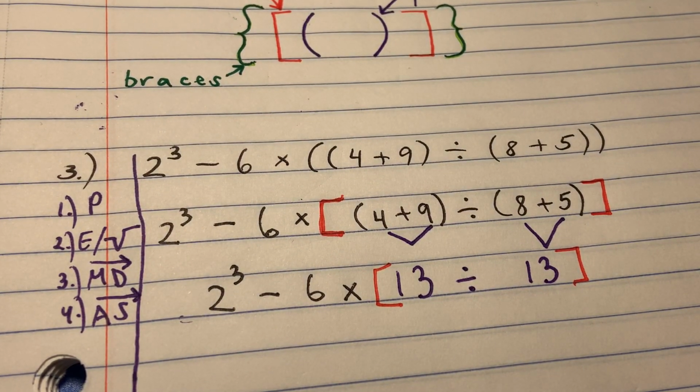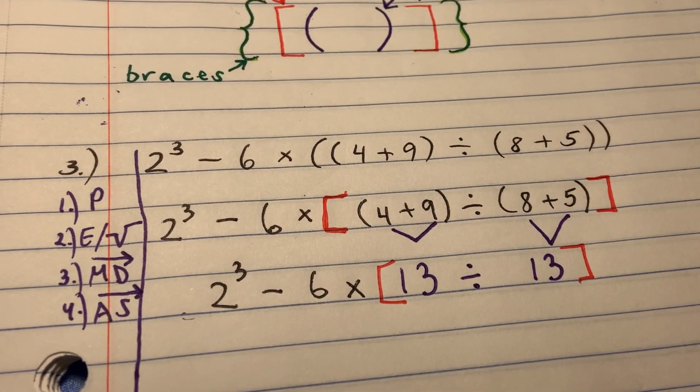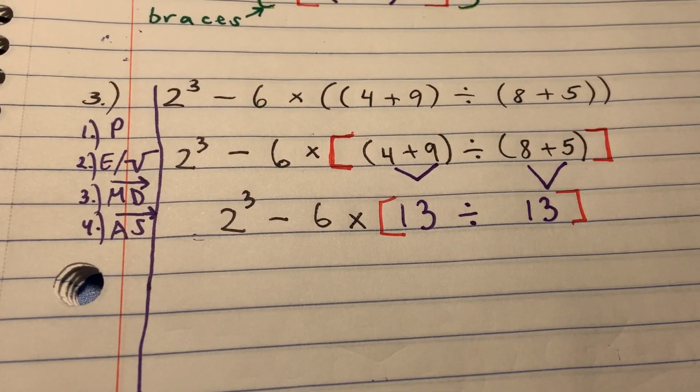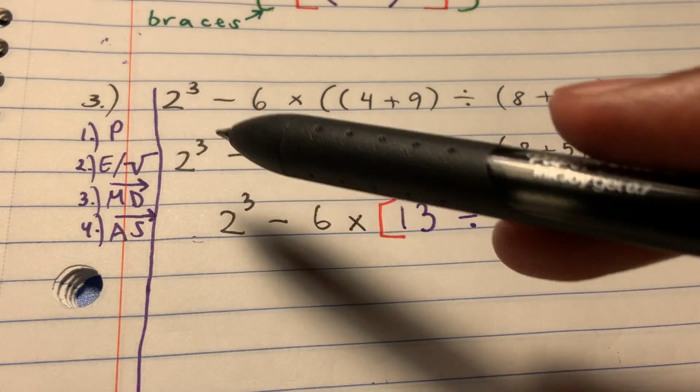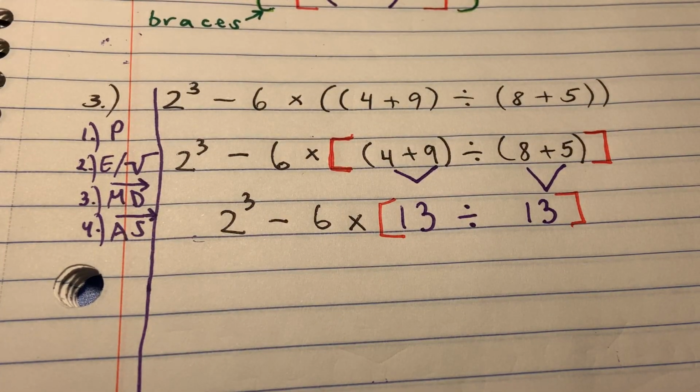Okay, now I'm going to play devil's advocate again. You ready? And I'm going to say, okay, my next step is 2 to the third power because exponents is step 2. Is that correct?